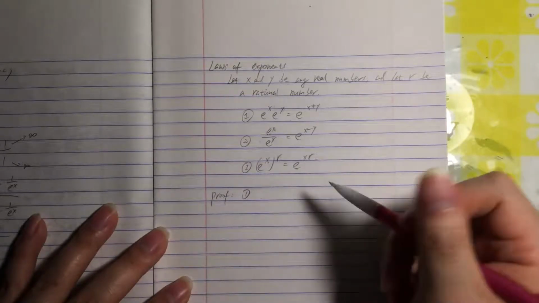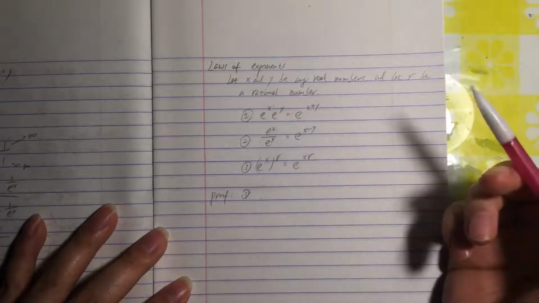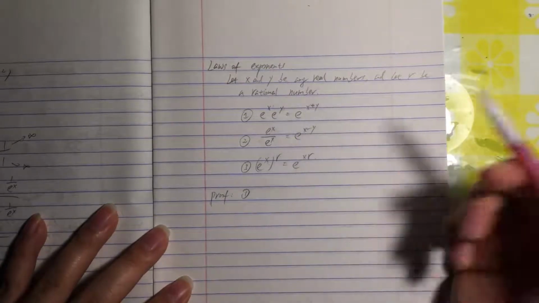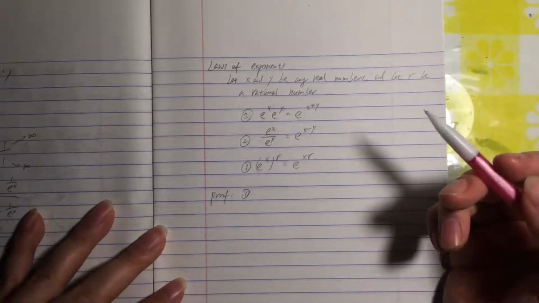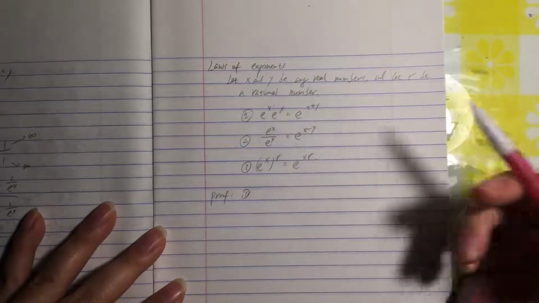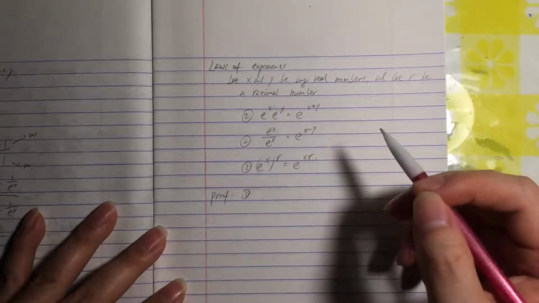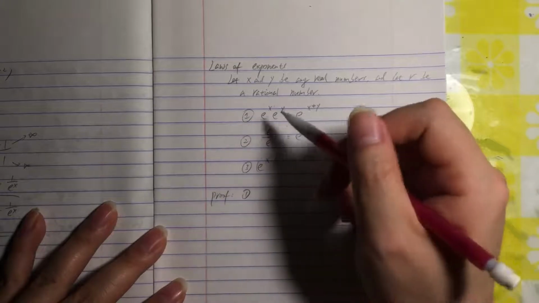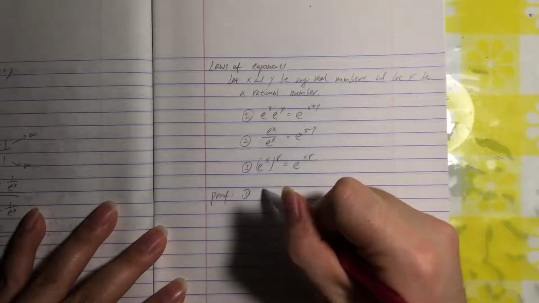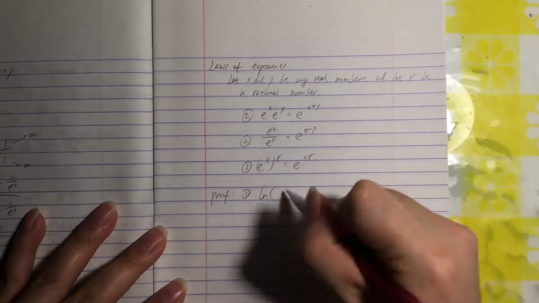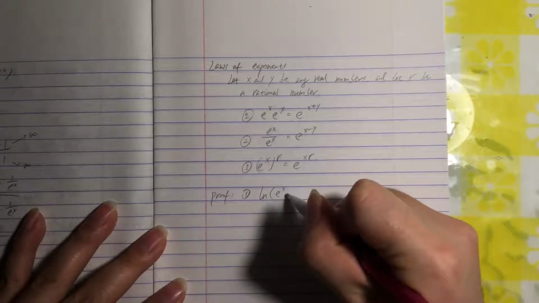For the first law, we try to prove left side equal to right side. We try to use the law of logarithms to prove the law of exponents. So, for law of logarithm, we apply log on both sides first. Then we apply log on the left side. Ln of e to the power of x times e to the power of y.